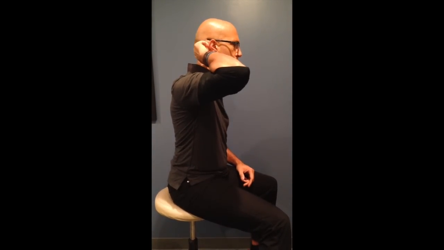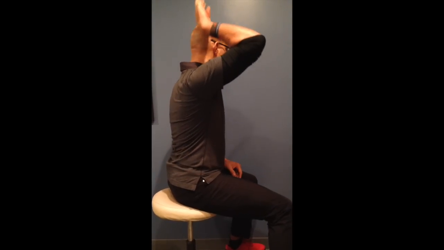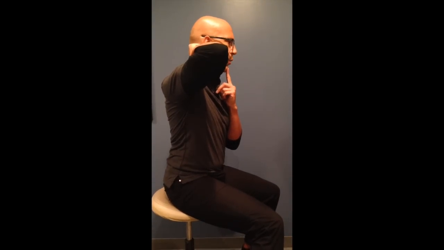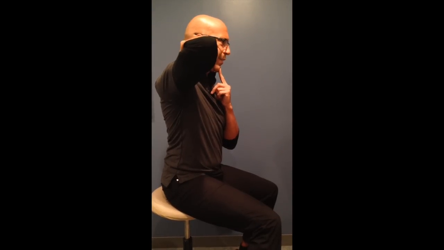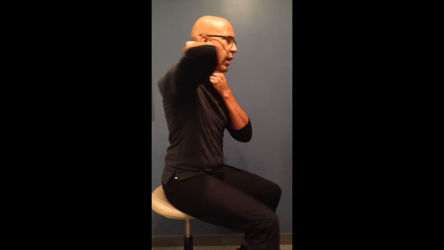Next, think about a string from the back of the occiput. So from back here, I want them to think about being long towards the ceiling. So as the back of the head goes up, the chin comes down gently. Don't force it, don't jam it, let it come down gently. The front of the neck should be soft and remain soft the entire time.